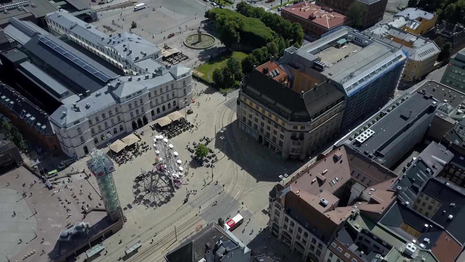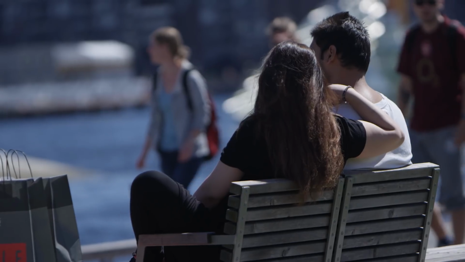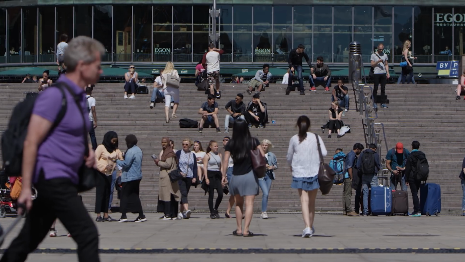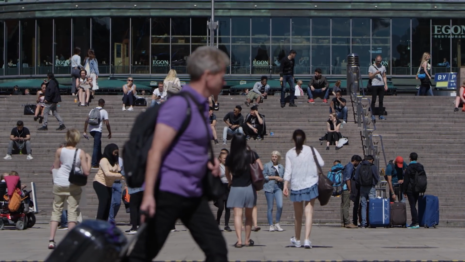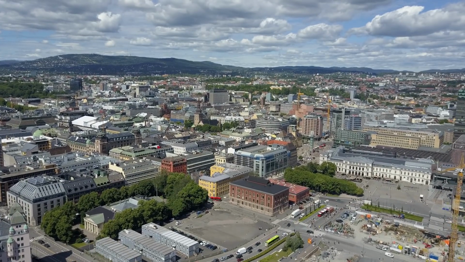nicely, because it is a dynamic town, it is a dynamic landscape. Oslo is one of those few places where you can walk into town and you can walk all over town and then suddenly it's forest and mountains and there is nothing else for 500 kilometers.